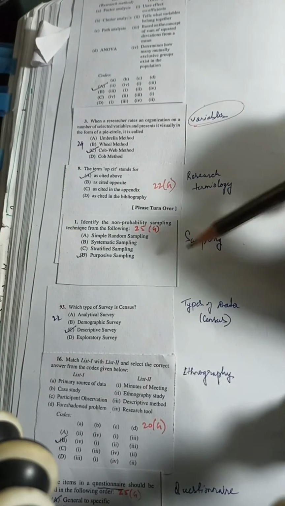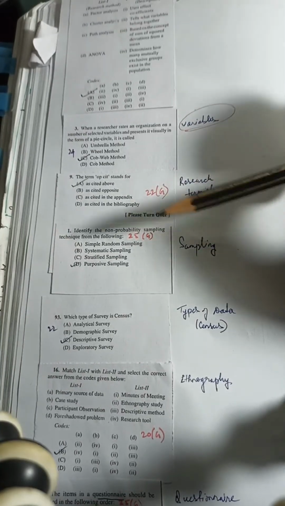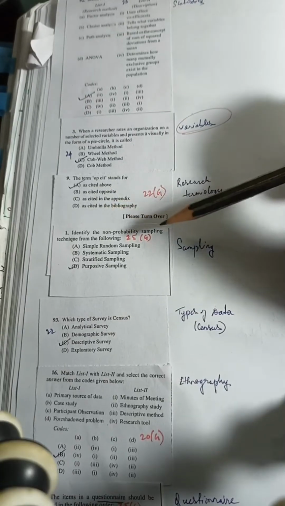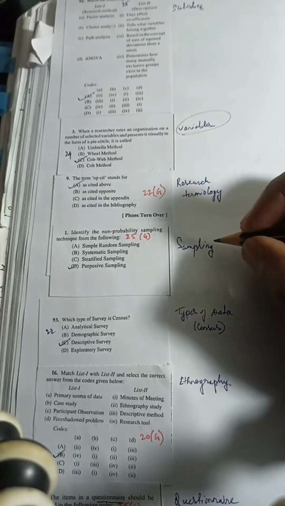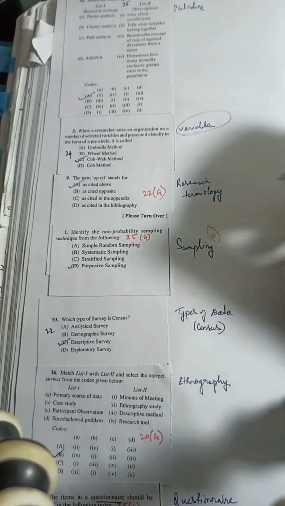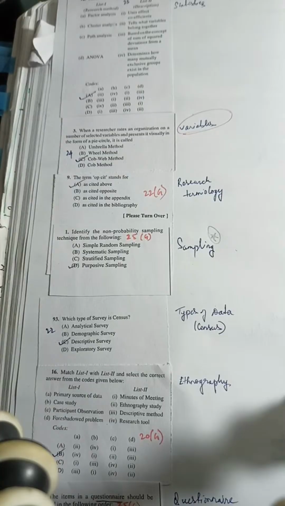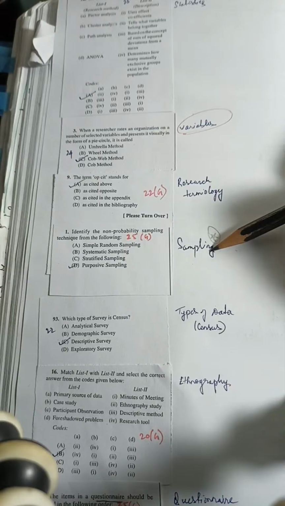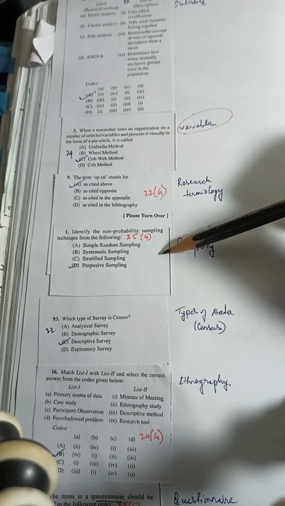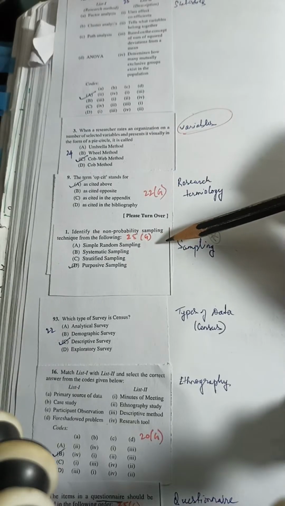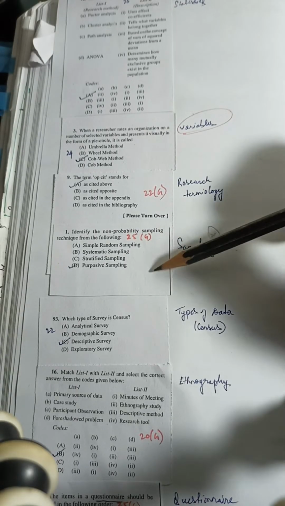Then we have another question, from sampling. It asks to identify the non-probability sampling. Sampling is a repetitive portion from which we can expect regular questions in every NET or SET attempt, in paper 1 as well as paper 2. We can expect one question from sampling. Here it is: identify the non-probability sampling technique.